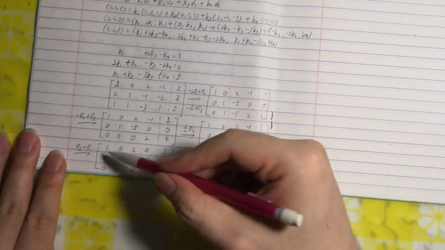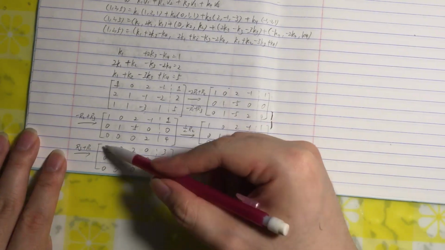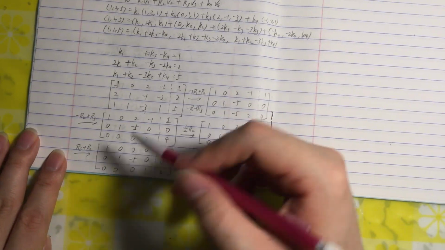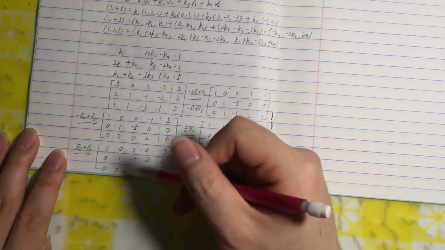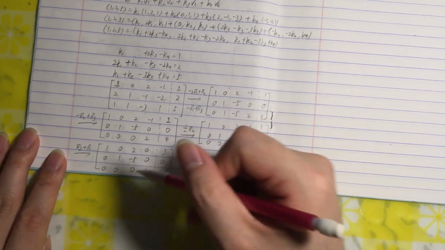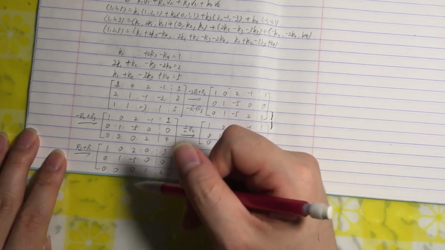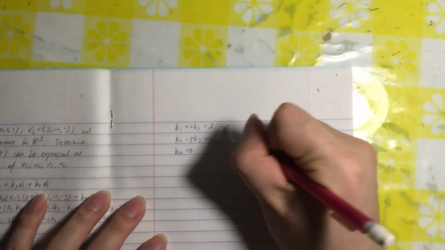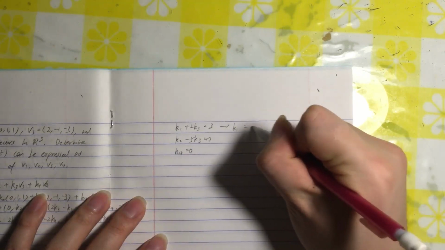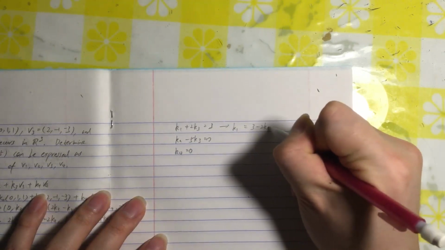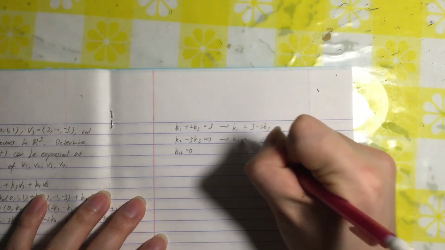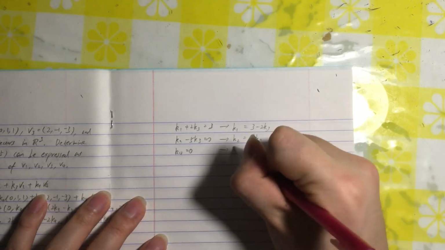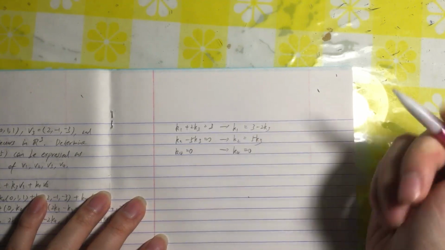Here, in the first column, second column, and the fourth column, there's a leading one. And in the third column, there's no leading one. That means K3 is a free variable. So try to get K3, write everything in terms of K3. K1 can be written as 3 minus 2K3. K2 can be written as 5K3. K4 is 2. Leave it the way it is.